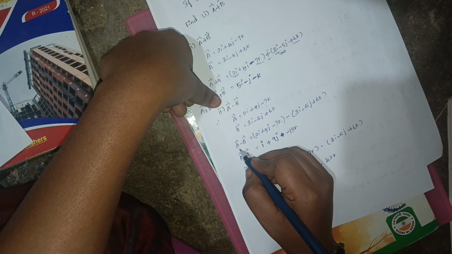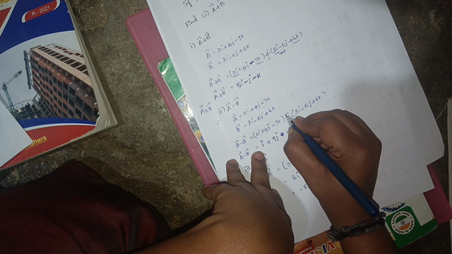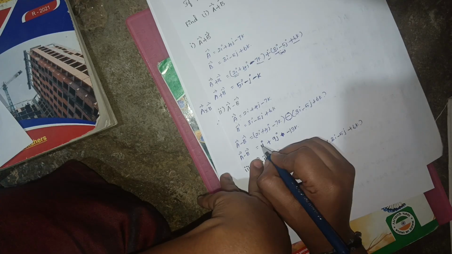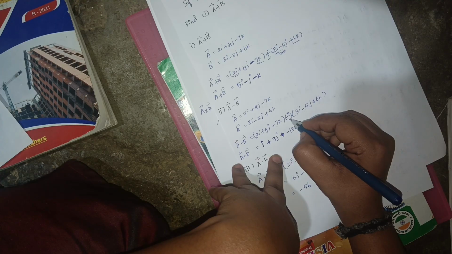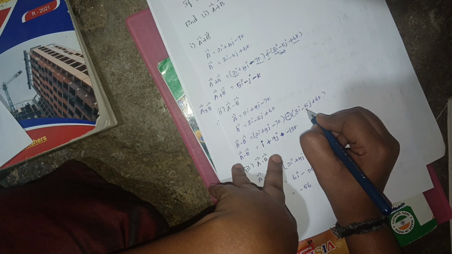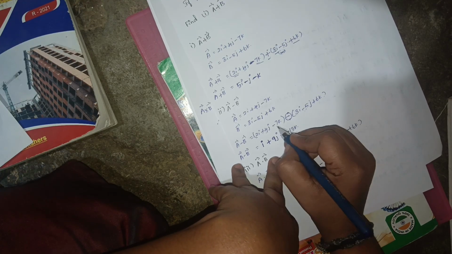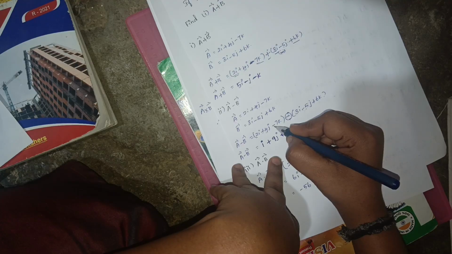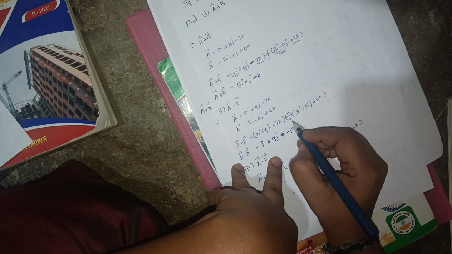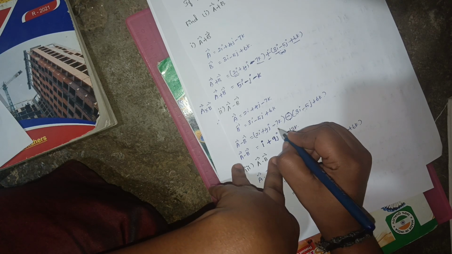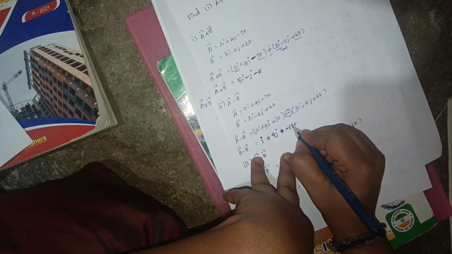We subtract B from A. 2 minus 3 equals minus 1i. Then 4 plus 5 equals 9j, since minus into minus gives plus. Then 7 plus 3 equals 13k, and the bigger value's symbol is minus, so we put minus here.